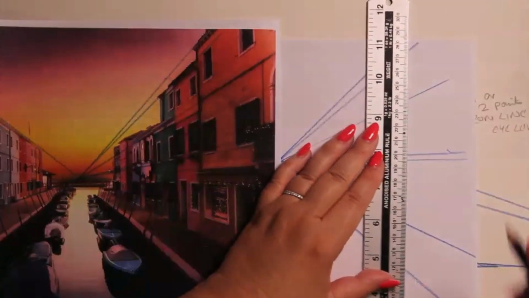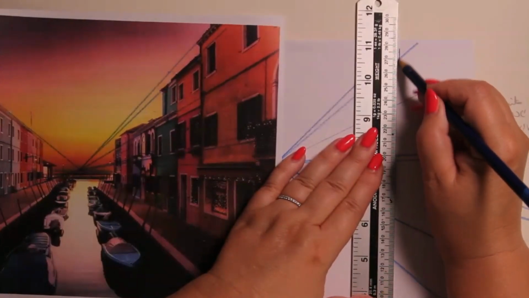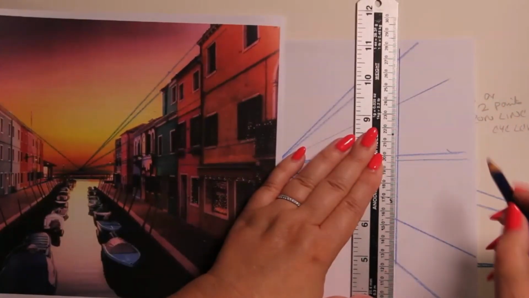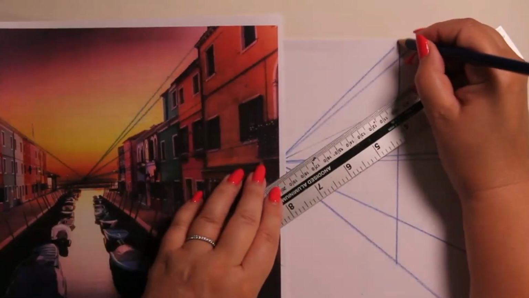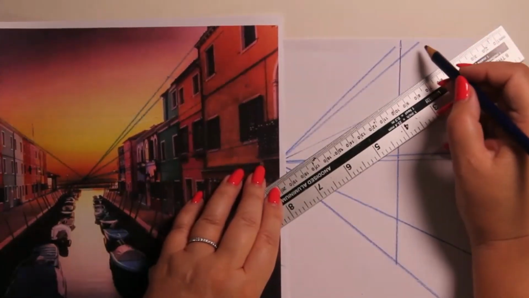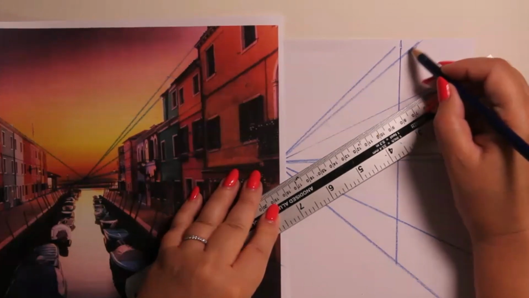So if I do some upright lines, and I'm not going to do this precisely. So this first building goes a bit higher, and I'm going to show you how that window will be formed.